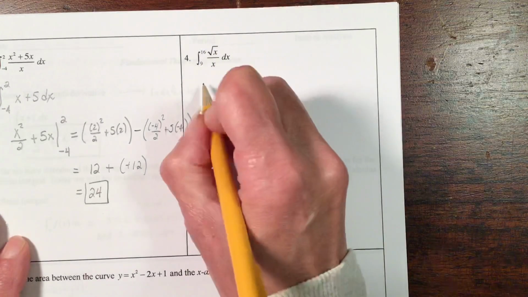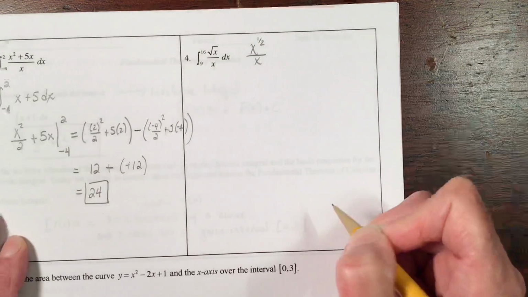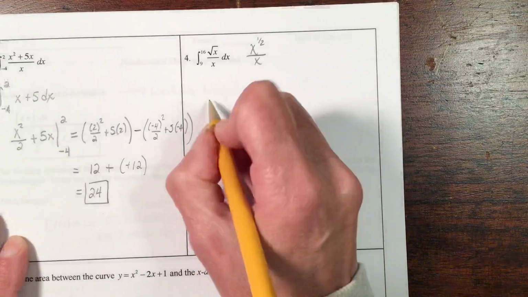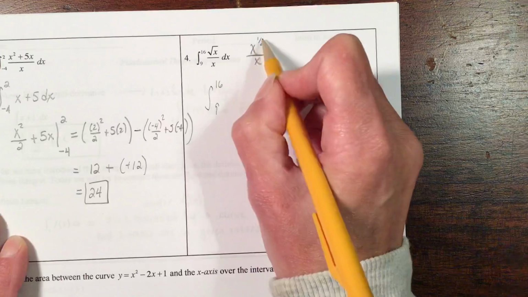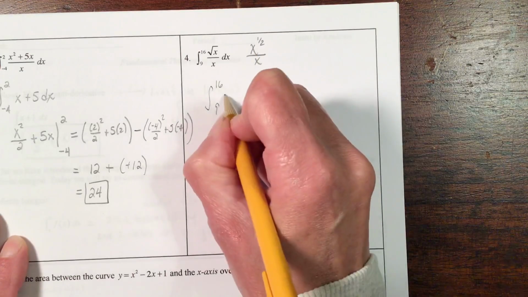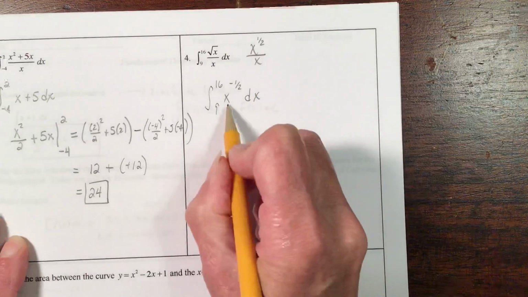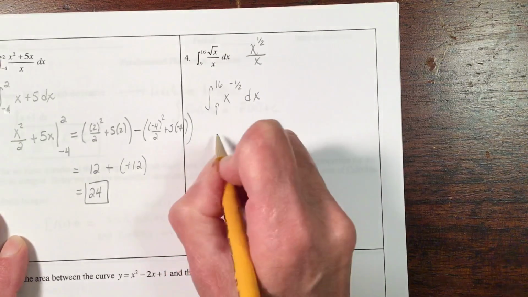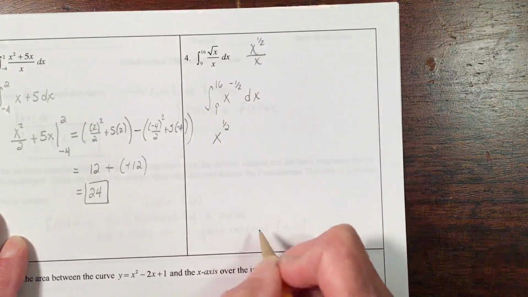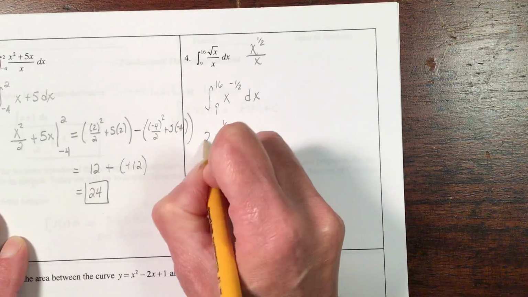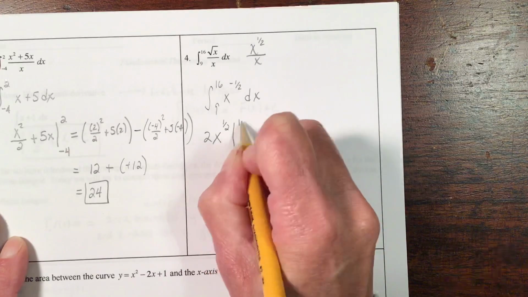Integral from 9 to 16, once again, think about it. This is really x to the 1/2 over x. So we're going to have to simplify this first. X to the 1/2 over x is really x to the -1/2. So I'm going to be using my antiderivative rule. -1/2 plus 1 is 1/2. Divide by 1/2 is the same as multiplying by 2. And I'm going from 9 to 16.